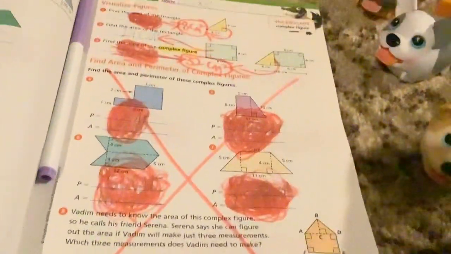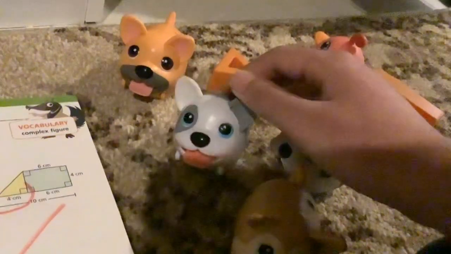And what's also fun about complex figures is that you could split them and split them and split them all over and over and over again to get different shapes every time. Let's go to the next page.